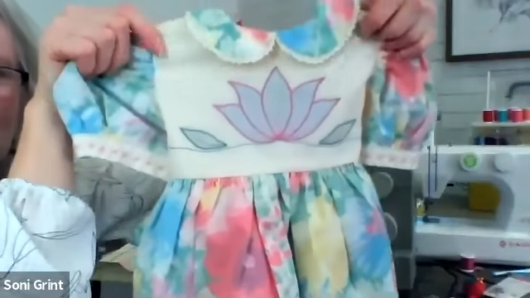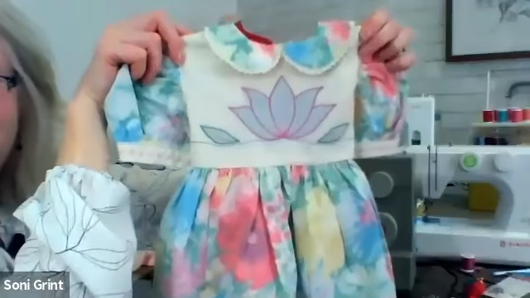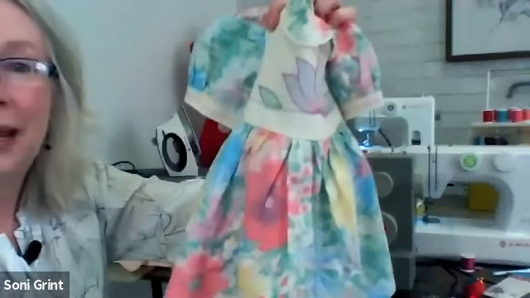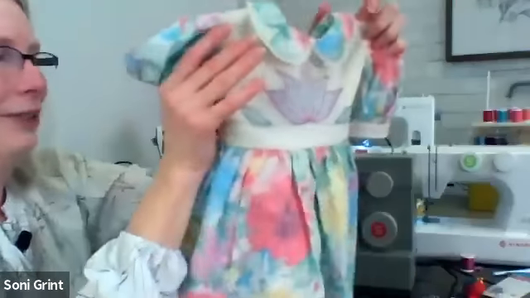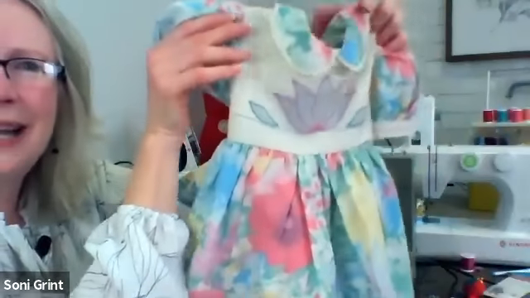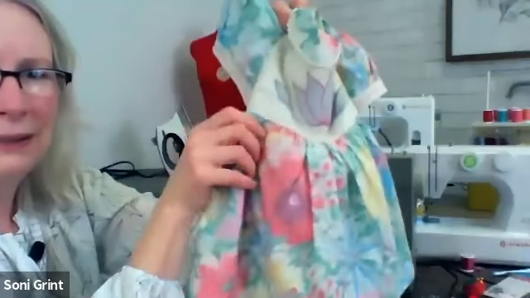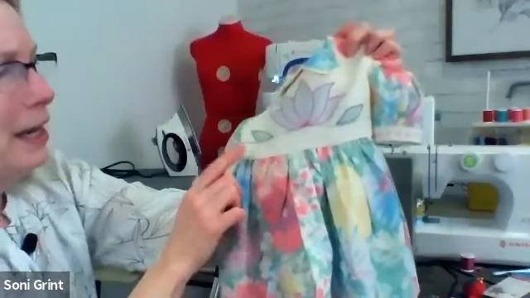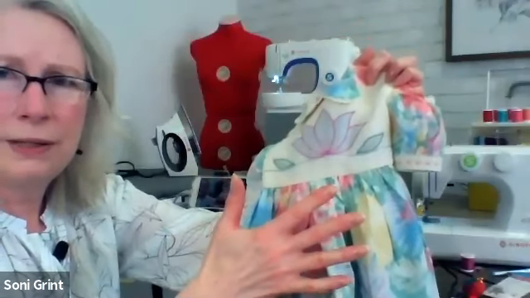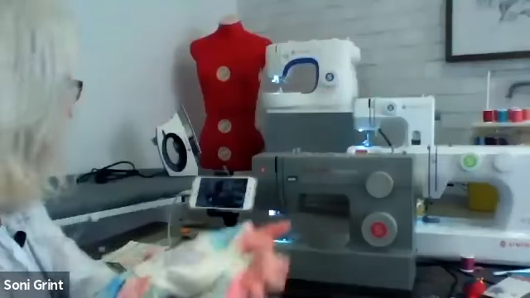I want to share with you one of my favorite little things that I've ever made. I have to smile a little bit. I don't have kids or grandkids, but gosh, I still love this little dress. And why I'm showing it to you is the gathering. So this little gathering down here, to get a nice even gather, there are several different ways to do it. And I'm going to show you 2 different ways.